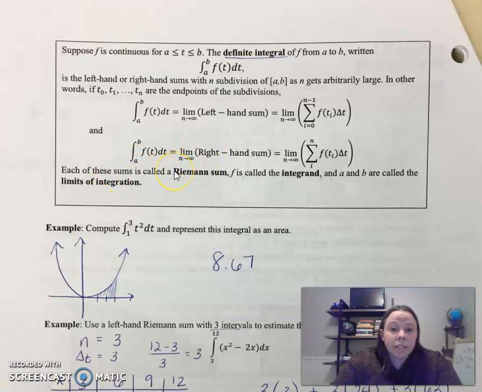Okay, and those rectangles we talked about earlier with the left and right, they can also be called a Riemann sum. And f is called the integrand. I already told you that. So this is the integrand here. a and b are called the limits of integration. You might also hear me call them the bounds of integration. But we're not going to be using this notation. I know you're very sad to learn that, but we're going to use this notation because it's much nicer.